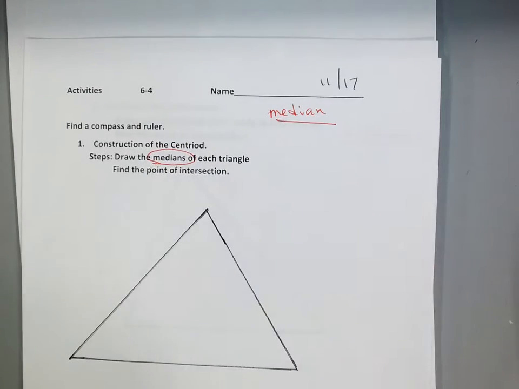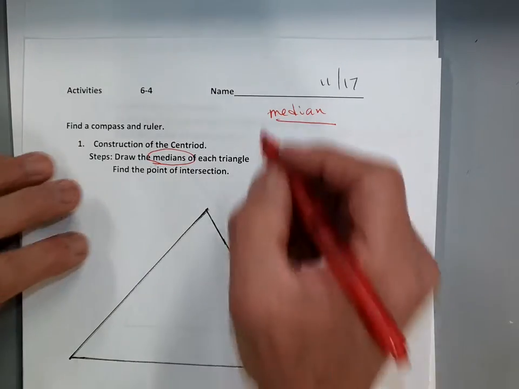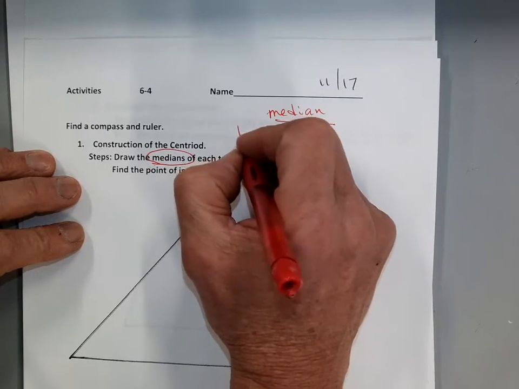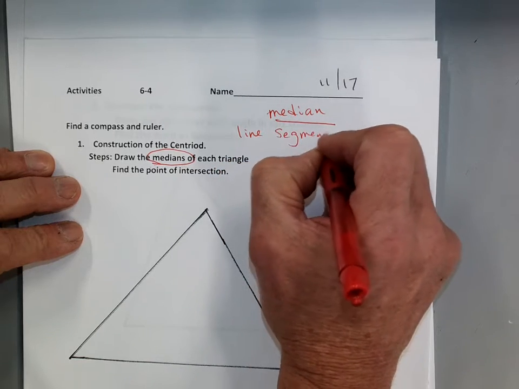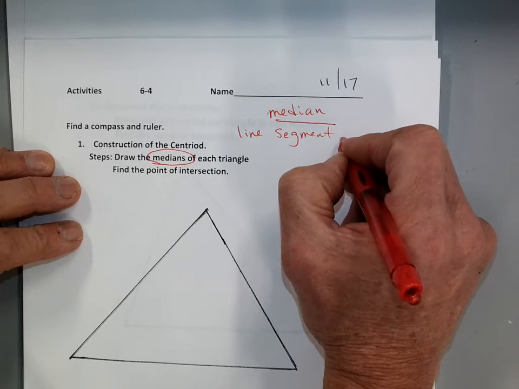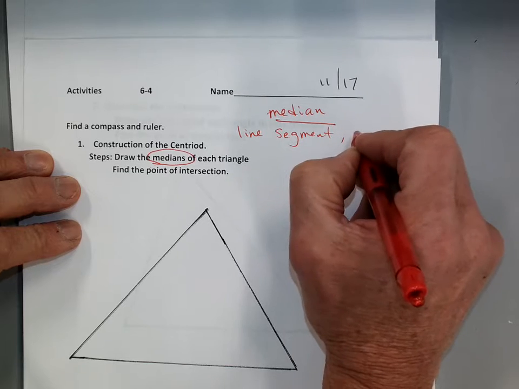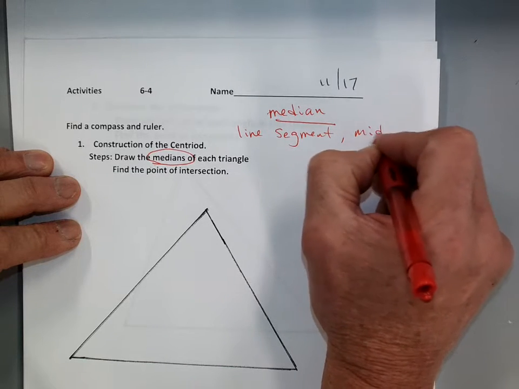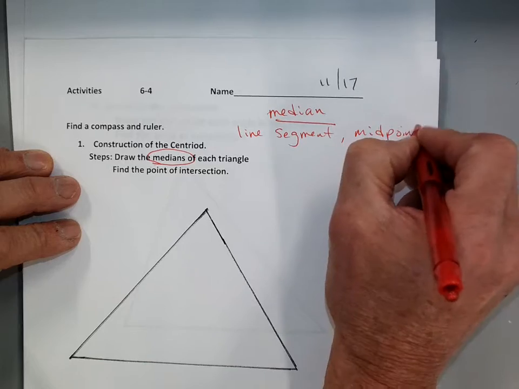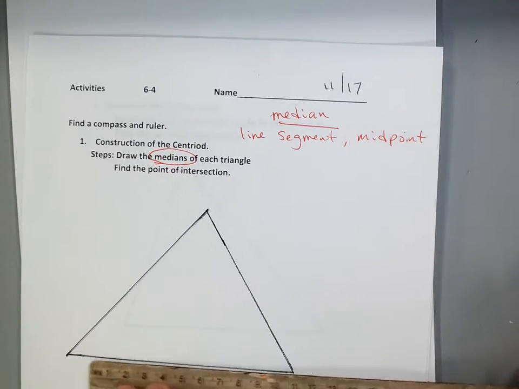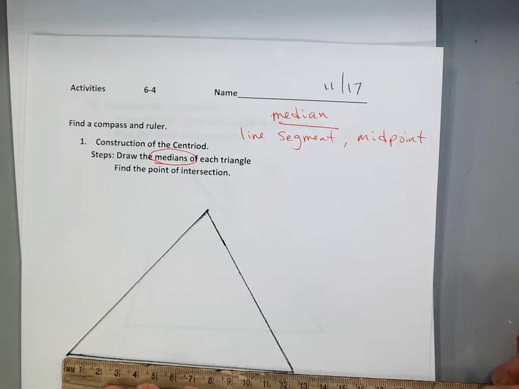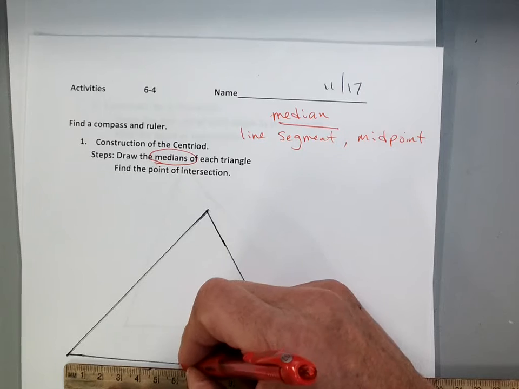So today, we're going to talk about median. So what is a median? Median is a line segment from the midpoint, okay, midpoint, let's see, measure that, about 12, and maybe half of that is 6.